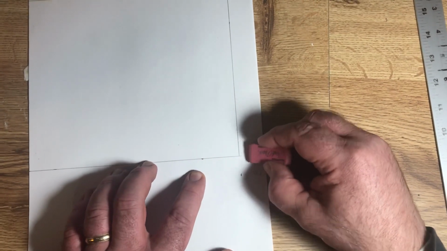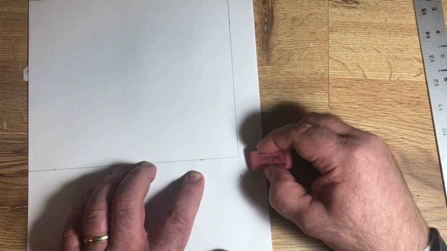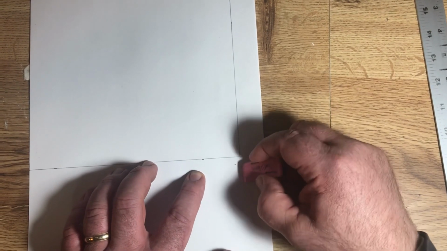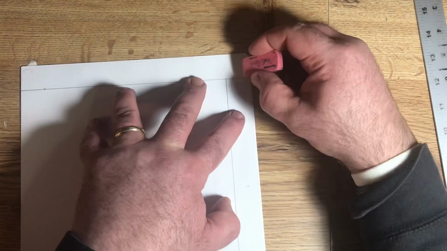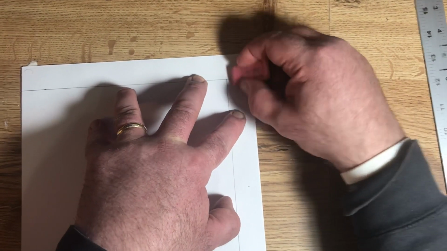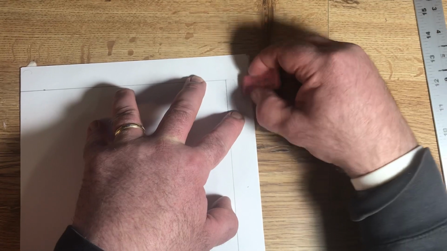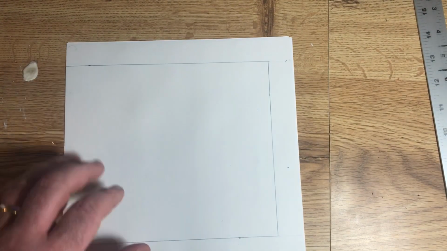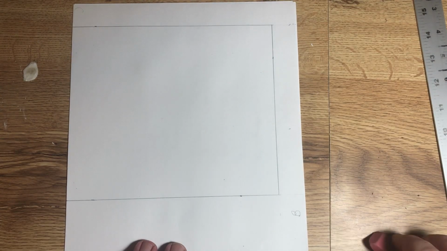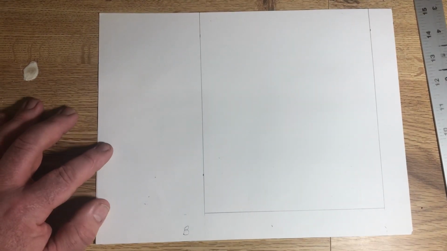While I'm at it on this side with my paper turned, I'm going to erase this little extra line here. I don't think we need it anymore. I'm going to erase that little dash mark. Slide it down here. I'm going to erase this little piece right here. Oops, sorry, something's shaking on my table. Okay, now I'm going to turn it back to the original form.